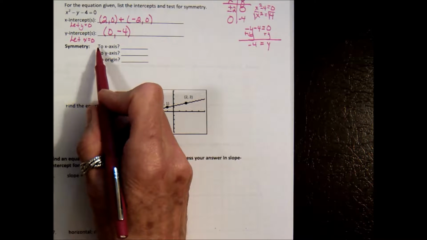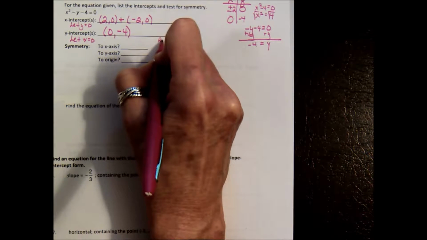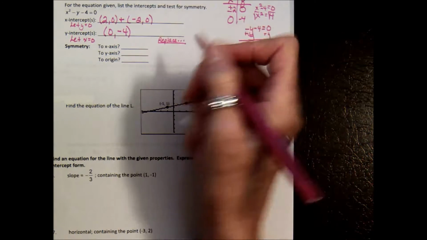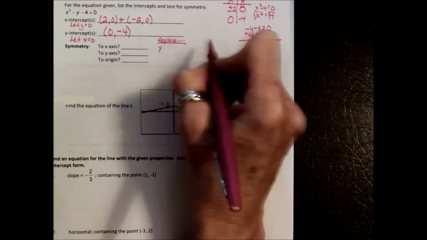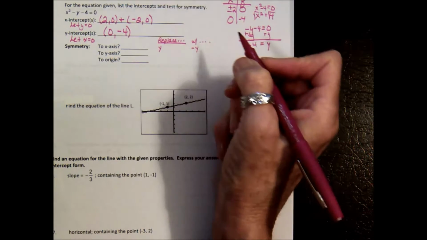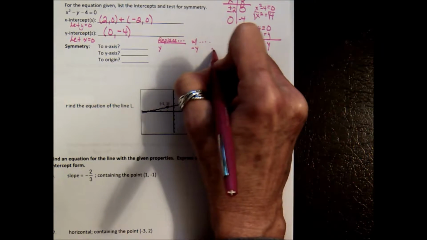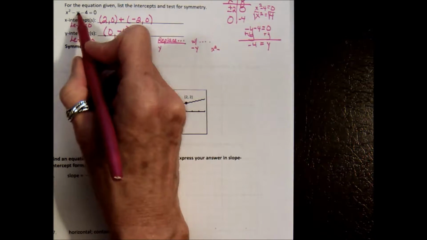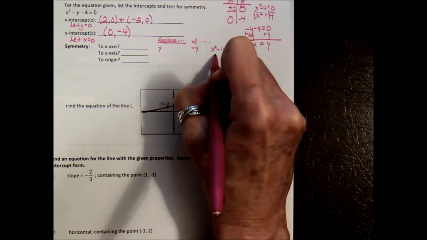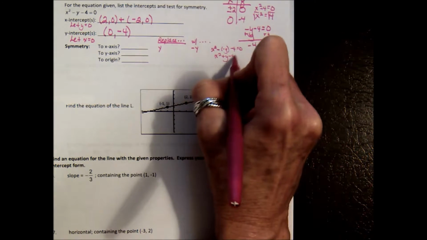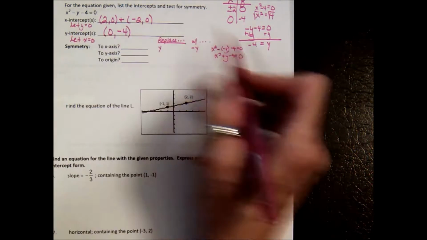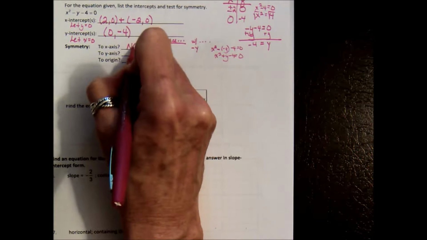To find symmetry to the x-axis, I'm going to make a little chart here. You replace y with negative y. So what that would give me is x squared minus, take out that y and put in negative y minus 4 equals 0. Or that gives me x squared plus y minus 4 equals 0. Is that the same as my original equation? Well, definitely it is not, so there is no symmetry to the x-axis.